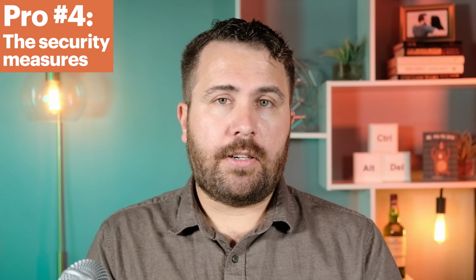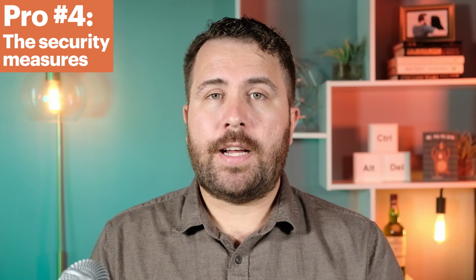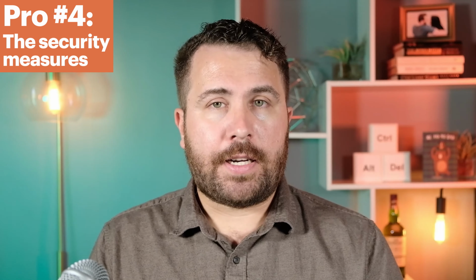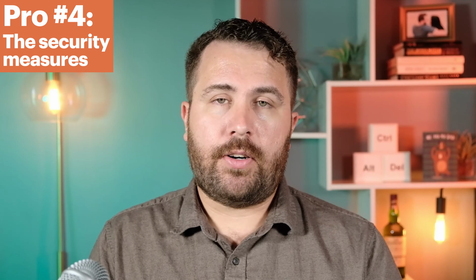Pro number 4 is the security measures that Personal Capital takes to secure users' data, as well as the fact that one of its co-founders and its first CEO, Bill Harris, had a professional background as CEO of top financial companies like Intuit and PayPal, as well as a background in internet security.